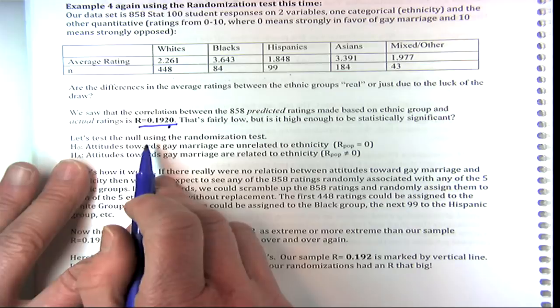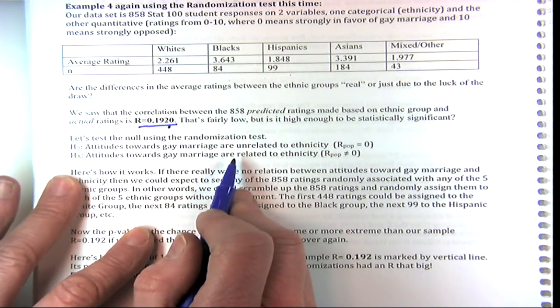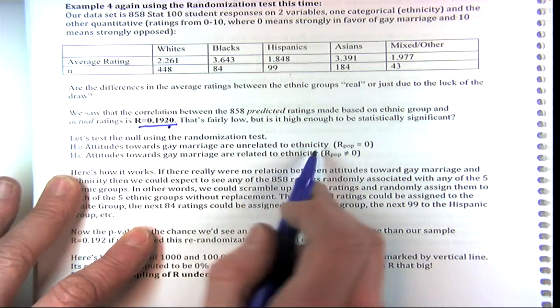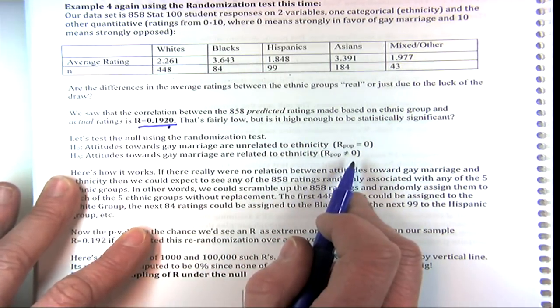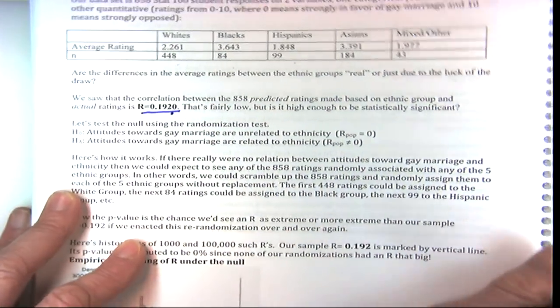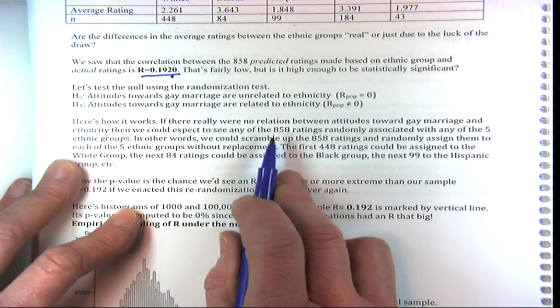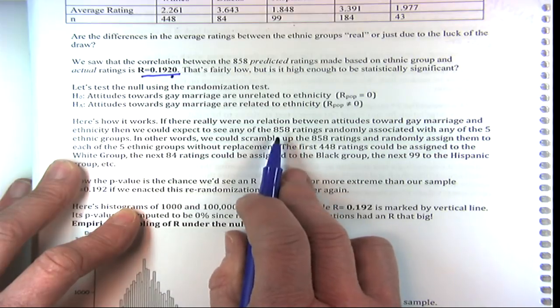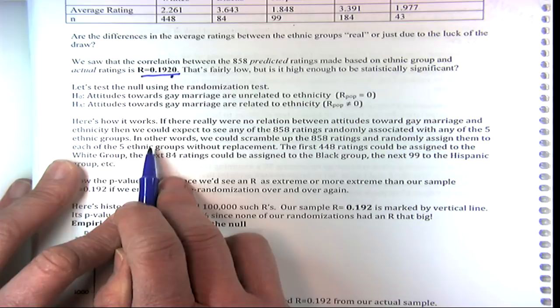Now we're going to do it by the randomization test. So remember, the null is that attitudes toward gay marriage are unrelated, that's R equals 0, versus they're not unrelated, and you can do a better prediction by knowing somebody's ethnicity. So here's how it works. If there really was no relation, then we could expect to see any of the 858 ratings randomly assigned with any of the 5 ethnic groups.